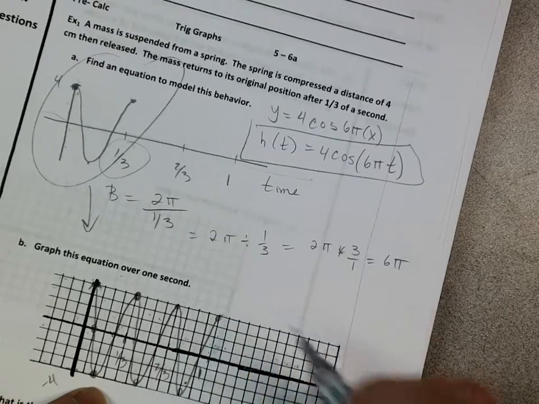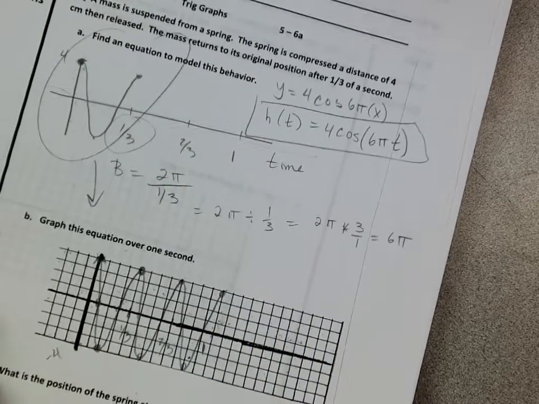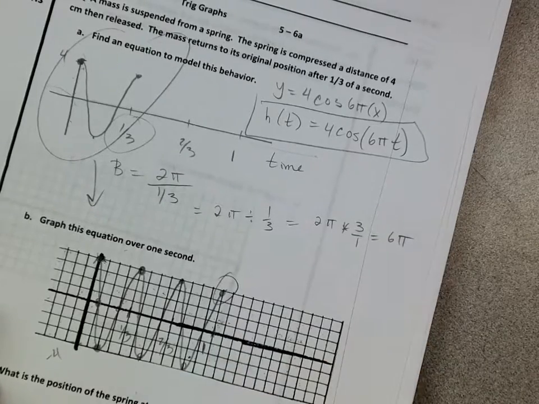And of course it keeps going. So what is the position after 1 second? That's pretty easy, isn't it? 1 second's right here. The position is back to 4 centimeters, okay? So it goes back to 4 centimeters.